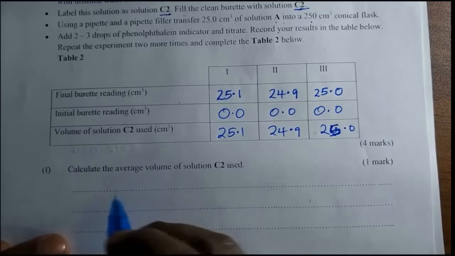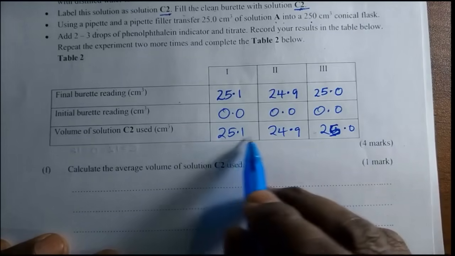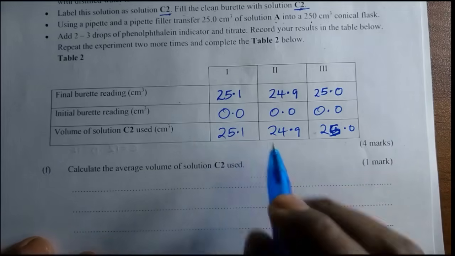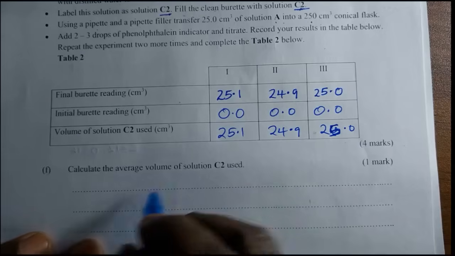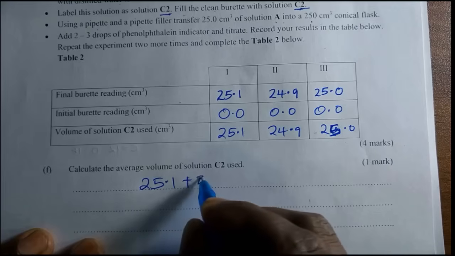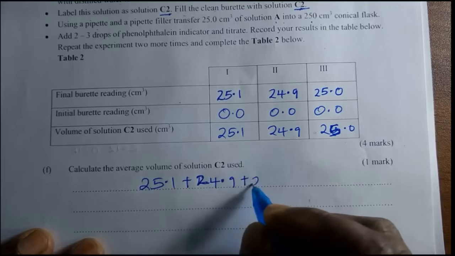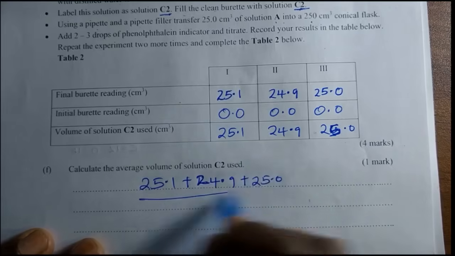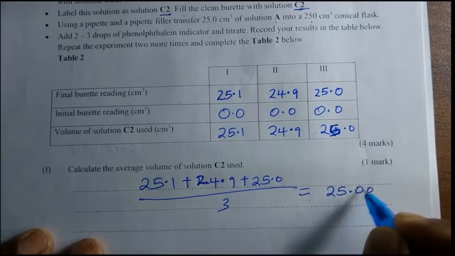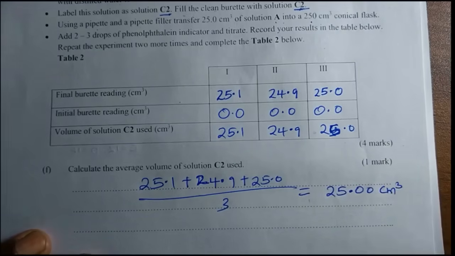Average, we will do average with everything here because the range is close, within 0.2, plus or minus. That is it.